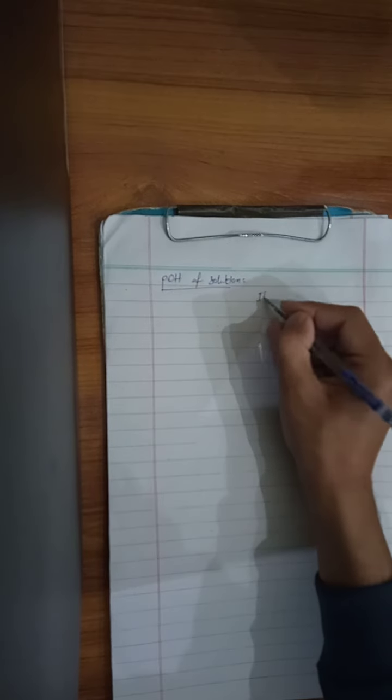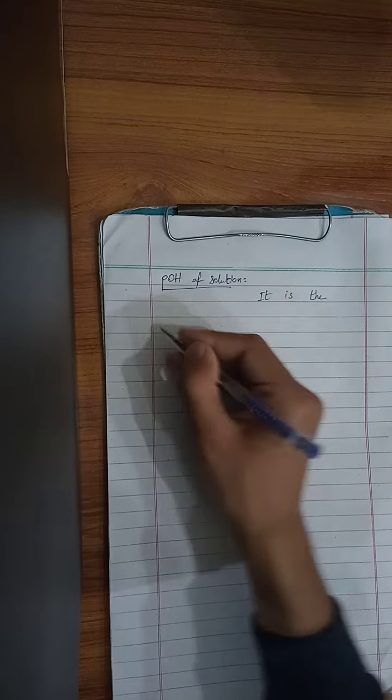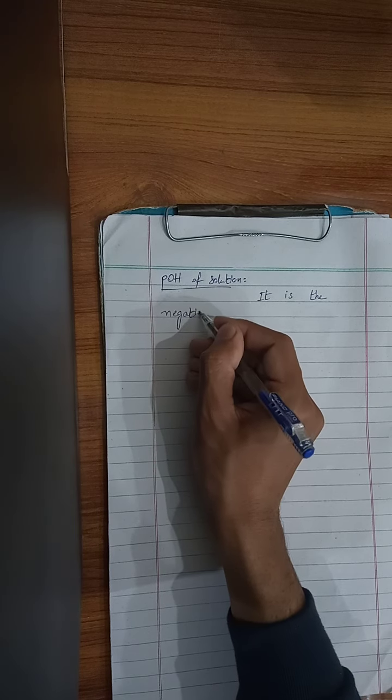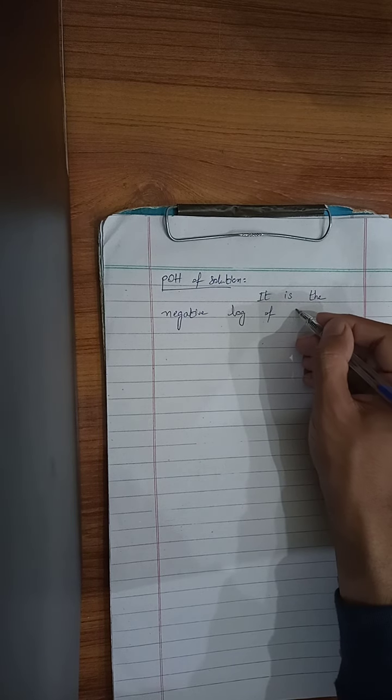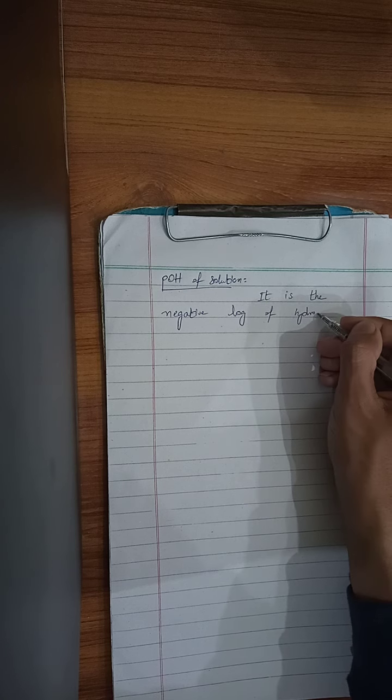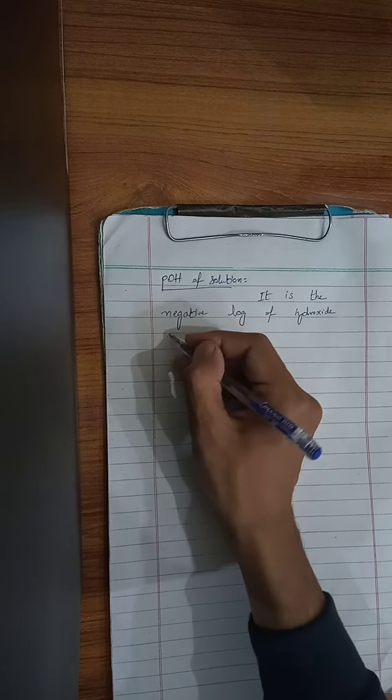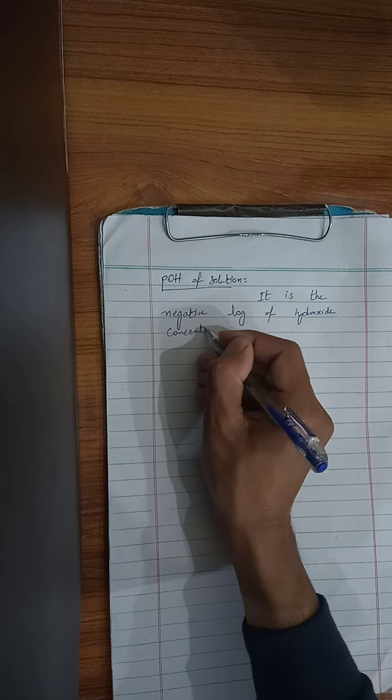And after this we are moving towards pOH of a solution. pH is the negative logarithm of hydrogen ion, but pOH is the negative logarithm of hydroxide ion concentration.